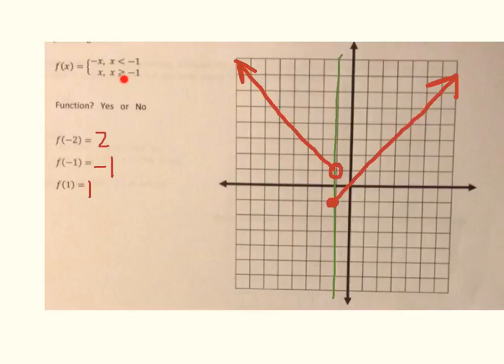When x's are greater than or equal to -1, on the right side of this green line, I have the line f of x equals x, or y equals x. Notice that they go on forever and ever in those two directions. Since this is greater than or equal to, I have a closed dot here at -1.